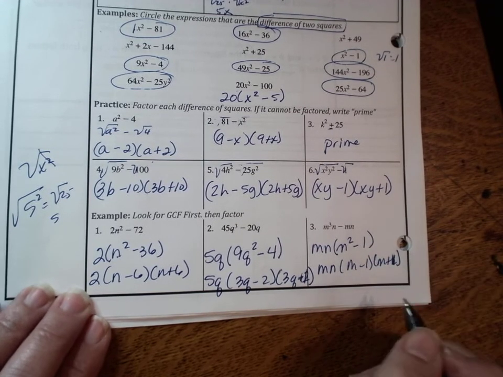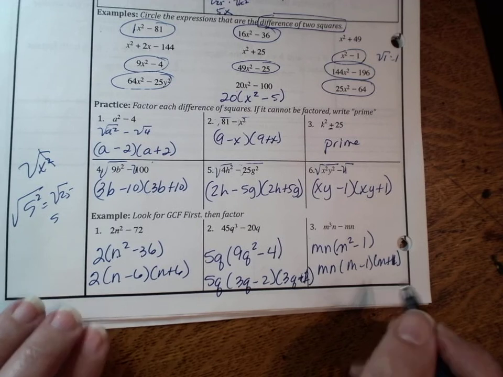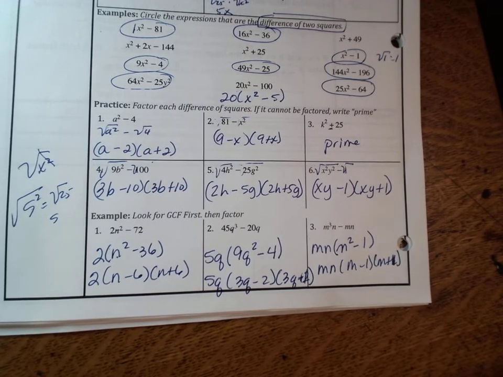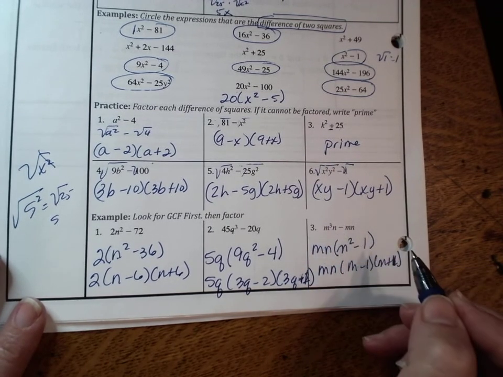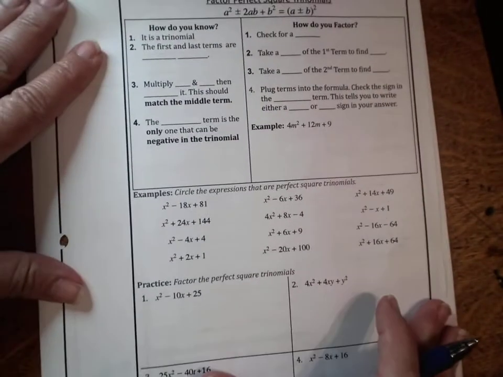I don't know why I was writing 2. M plus 1. Okay? So anyway, it's doing the difference of perfect squares. Okay, I'm going to do a second video for this on here because I won't be able to finish this in time.